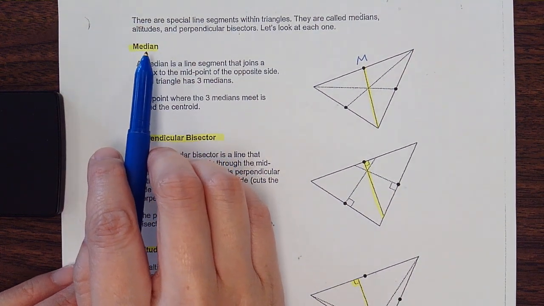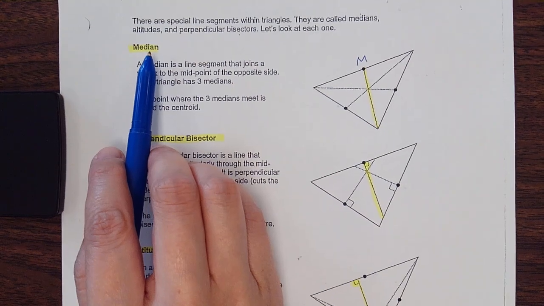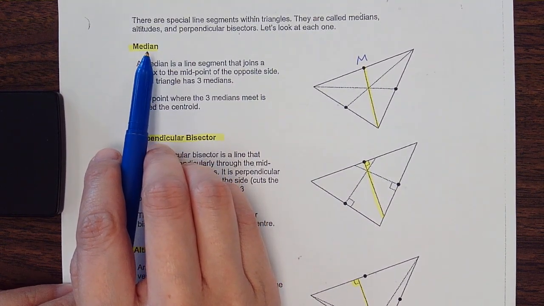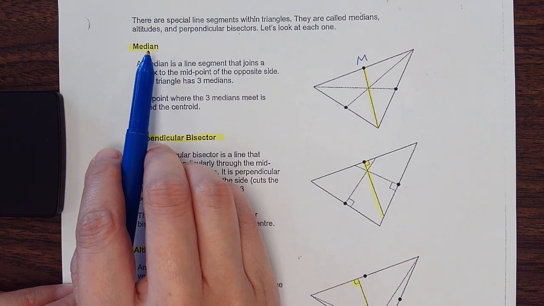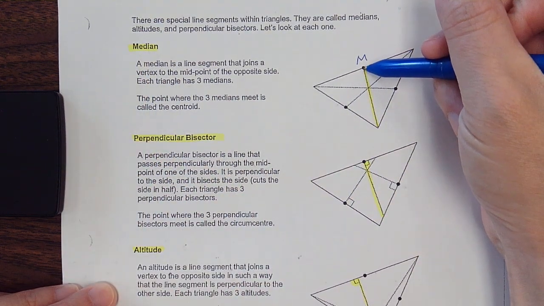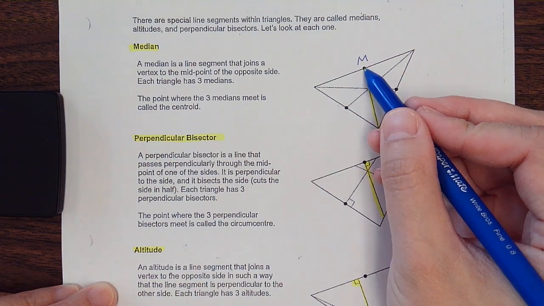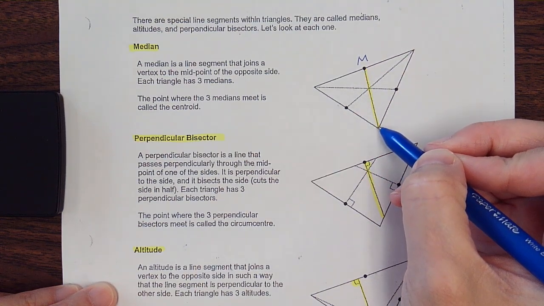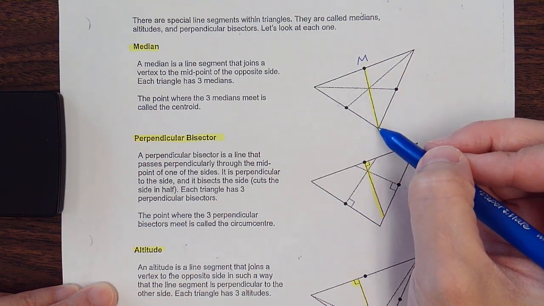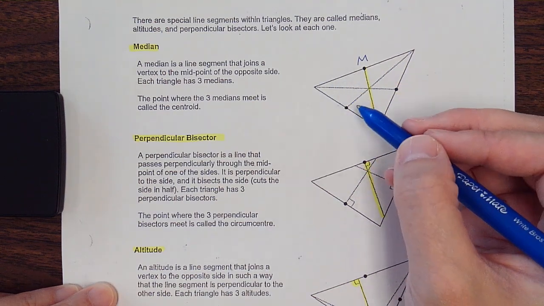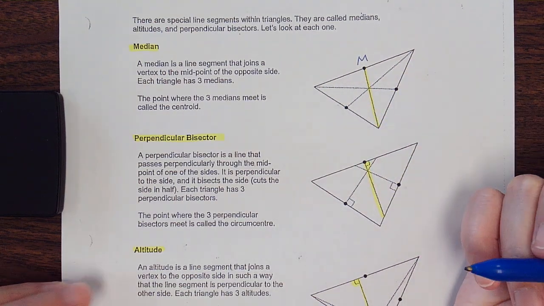Let me restart. So the median here, it's referring to a line. It's not the same median as we did in the finance unit where it was the middle number. Median here means in this triangle, the midpoint of this line to the opposite vertex, the opposite corner. This line right here is called the median. So in a triangle, there are 3 medians.